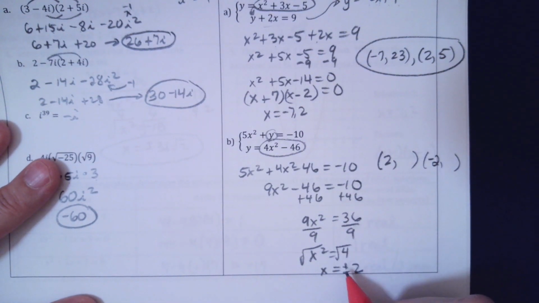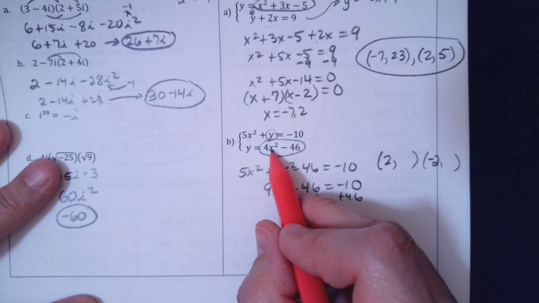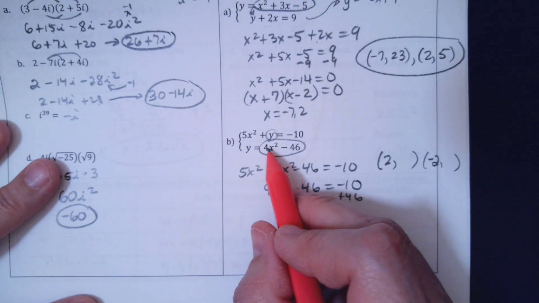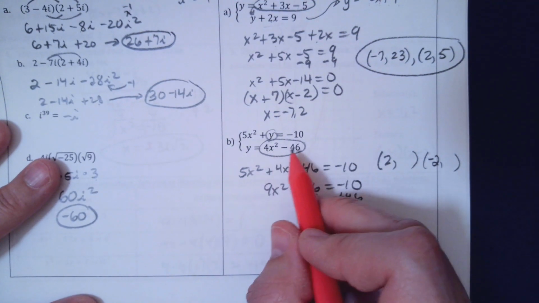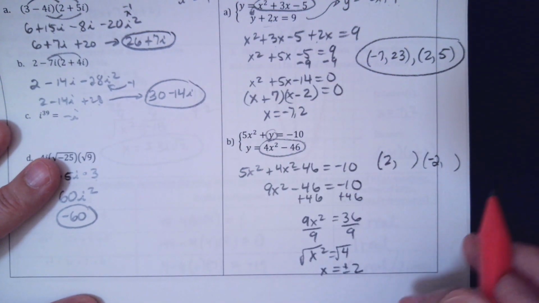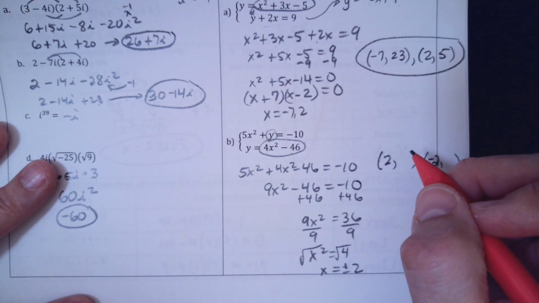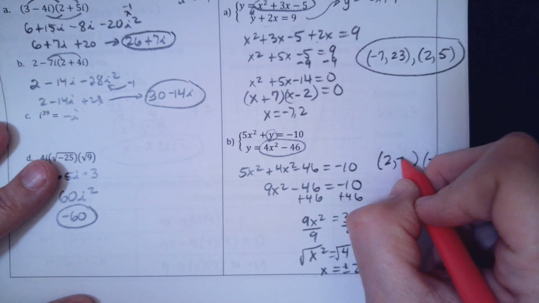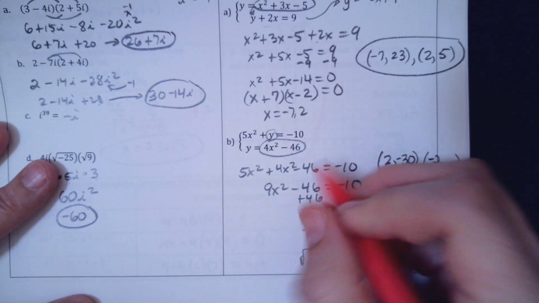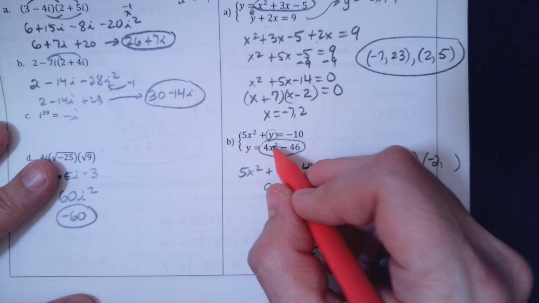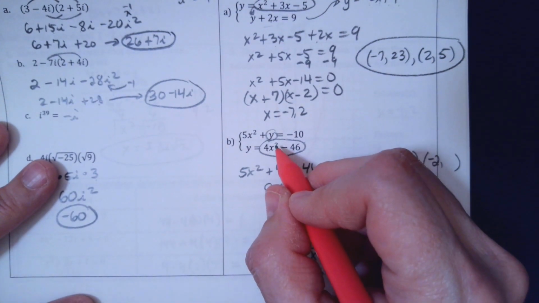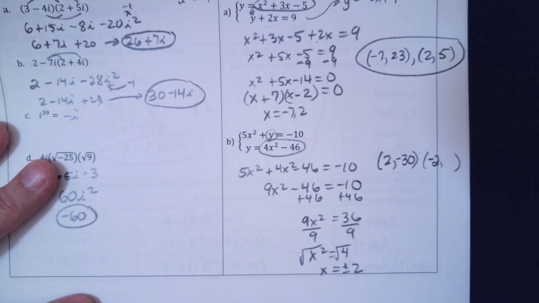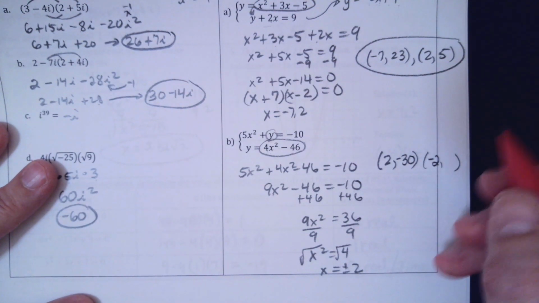All right, so I think I'll just plug it right in here. 2 squared is 4. 4 times 4 is 16. 16 minus 46 is going to be -30. And when I plug in -2, the same thing happens because I get -2 squared, which is 4. 4 times 4 is 16. And 16 minus 46 is going to be -30.